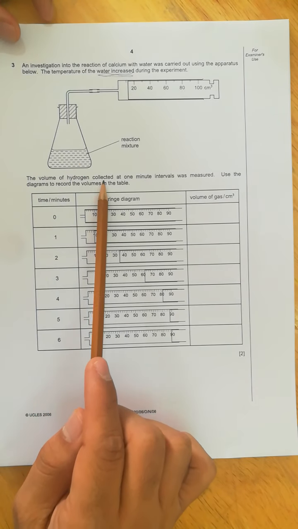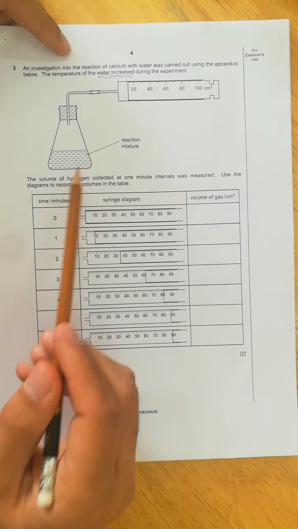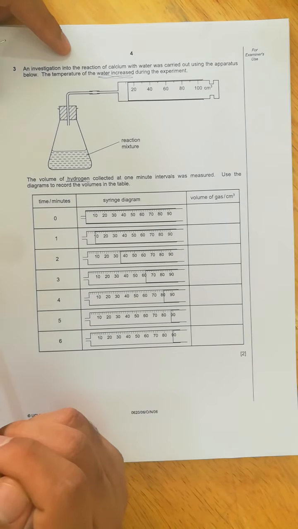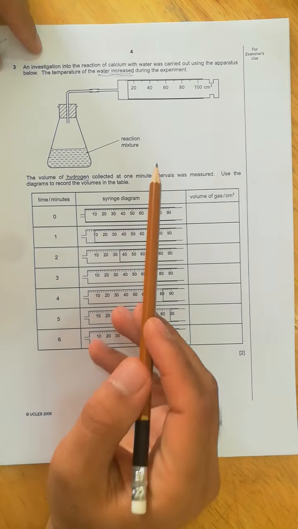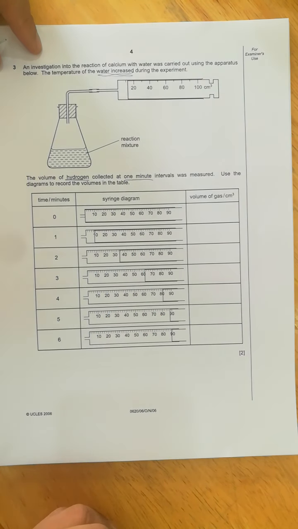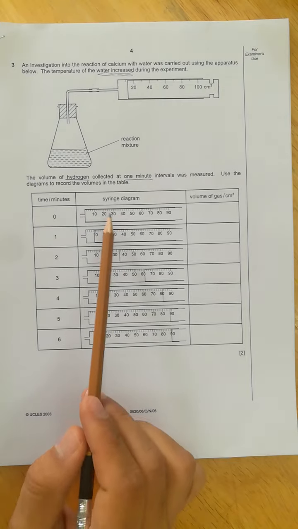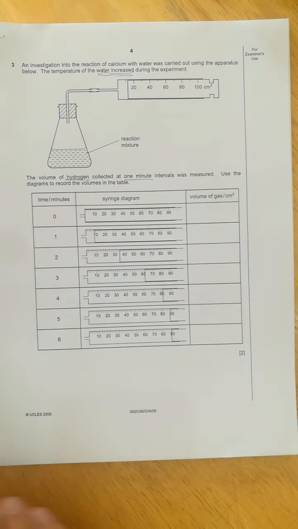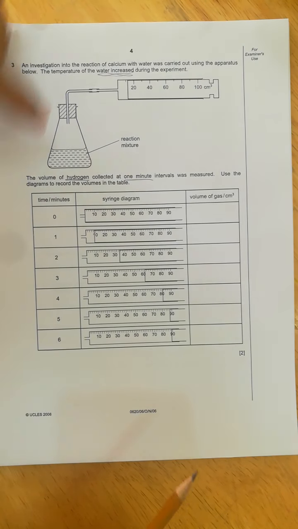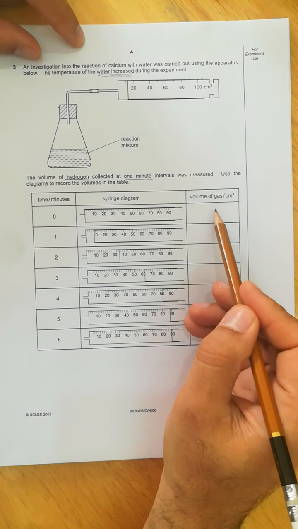The volume of hydrogen collected. Even if you don't know what the product of this reaction is, he tells you there is hydrogen gas collected. The volume is measured each 1 minute. Use the diagram to record the volumes in the table. This syringe diagram represents the reading of a syringe. First, at time 0, at 0 minutes, there is no measurement here, that means the collected volume is 0.